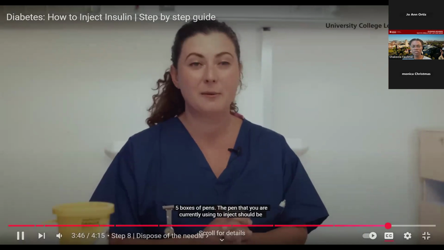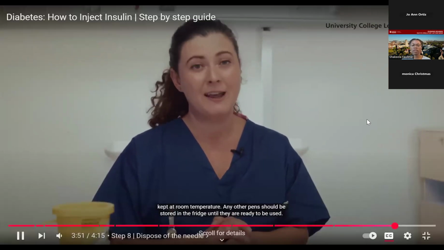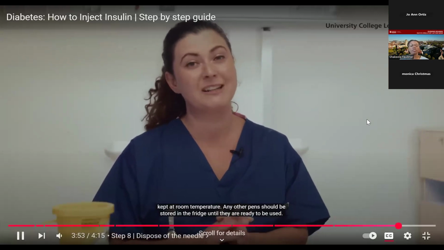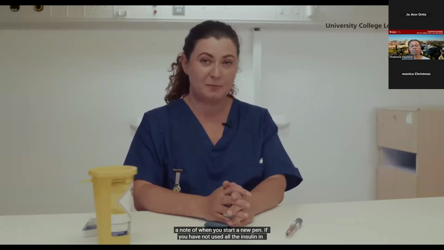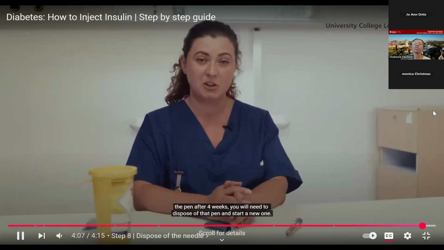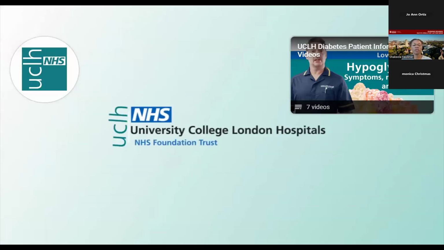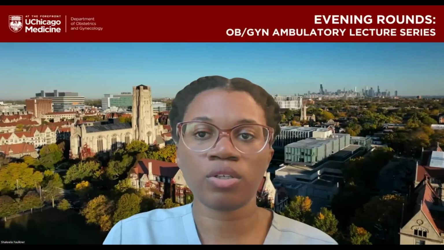And then the rest of the video is going into how the pens are dispensed, sorry, to keep them at room temperature once you're using them. And it can stay at room temperature for about 4 weeks. And then the others, you can keep in the fridge, but you don't need to go back and forth. But again, it's always important to stress to patients, look at the specific device or pen that you've been prescribed, and then make sure that you're following those manufacturer instructions.